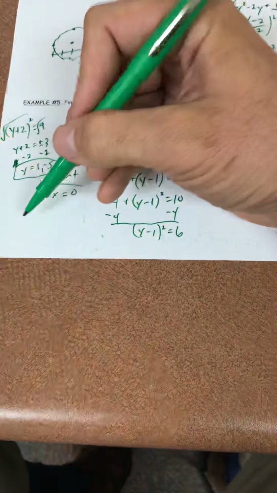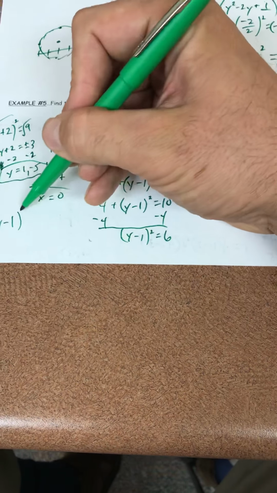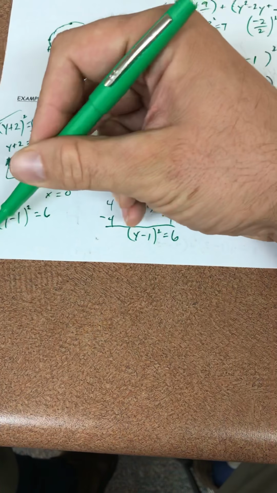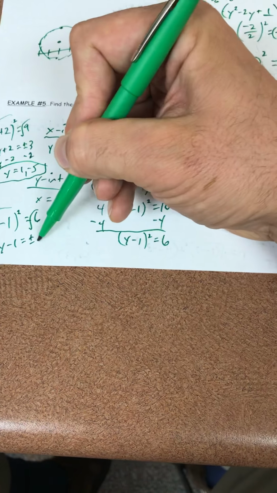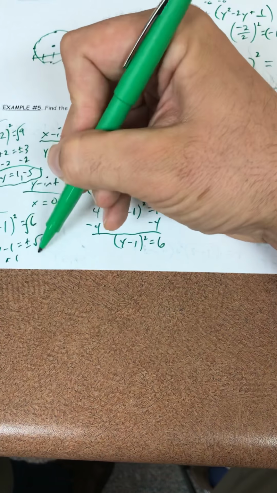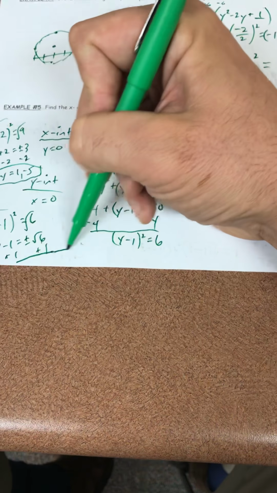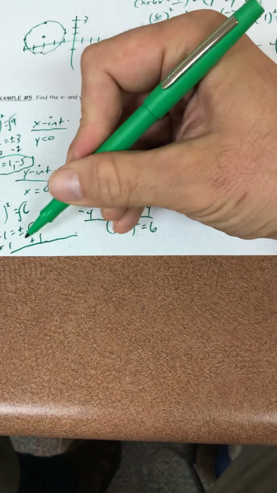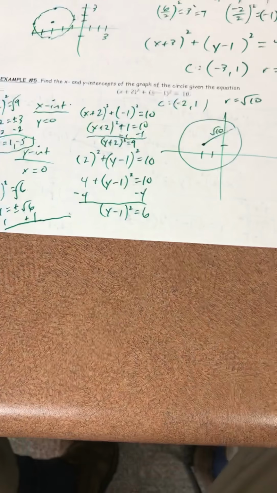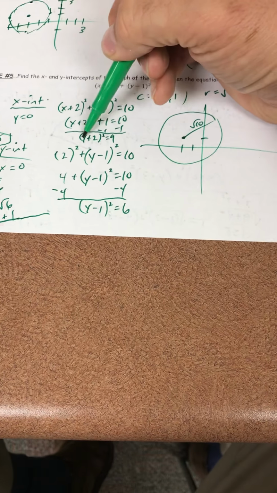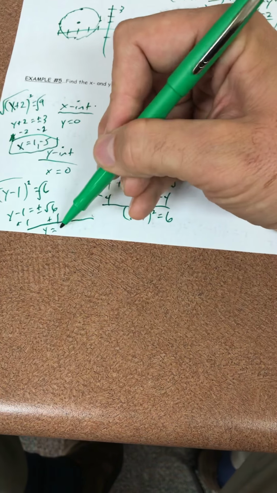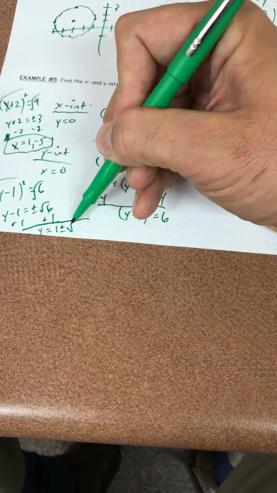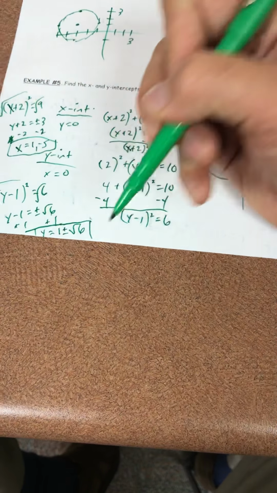For our x-intercept, we're solving this equation. Y minus 1 squared is equal to 6. Square root. y minus 1 equals plus or minus root 6. Add 1 to both sides. Our y-intercept is not quite as nice. P.S. That was supposed to be x. X-intercept, my bad. Y-intercept is going to be 1 plus or minus root 6.